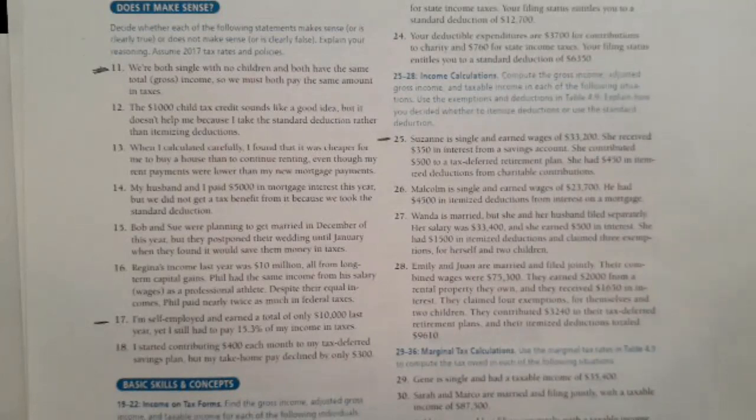All right. So number 11, it says decide whether each of the following statements makes sense, or is clearly true, or does not make sense, or is clearly false. Explain your reasoning. Assume 2017 tax rates and policies. Okay. So number 11 says we're both single and have no children, and both have the same total gross income. So we must pay the same amount in taxes.